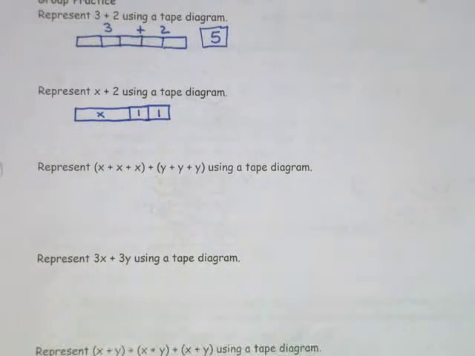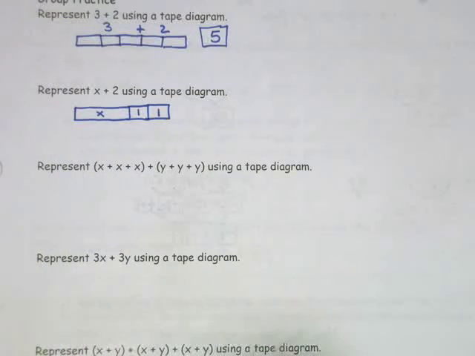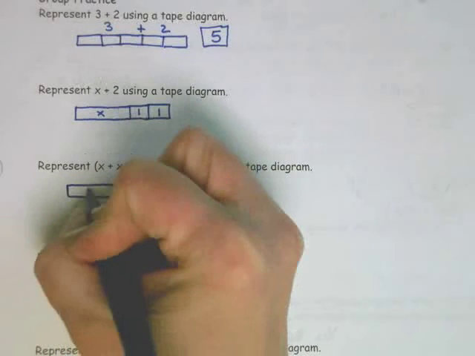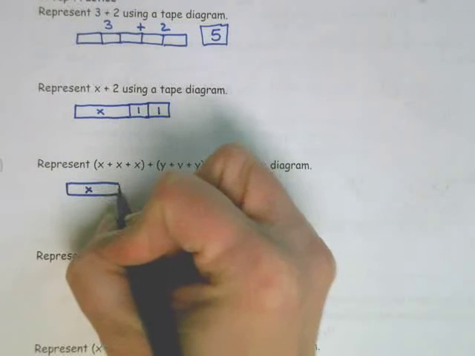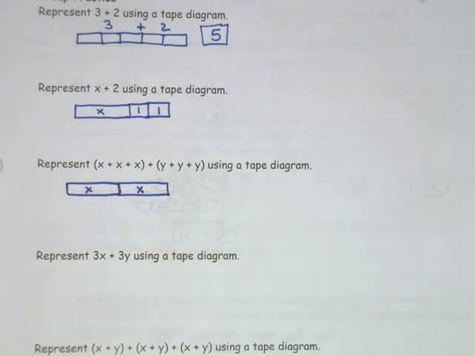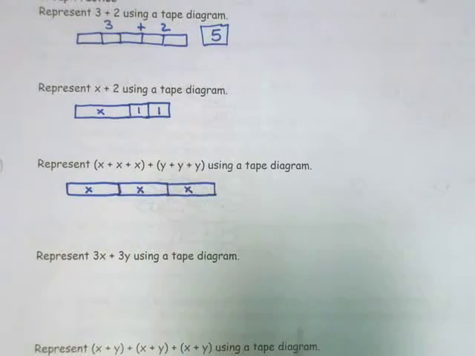So let's try this one. Represent x plus x plus x plus y plus y plus y using a tape diagram. Well, all right. So we can use x, and it really doesn't matter how long it is, but we want our next x to be about the same length to show that they're the same value. So there would be our x plus x plus x.